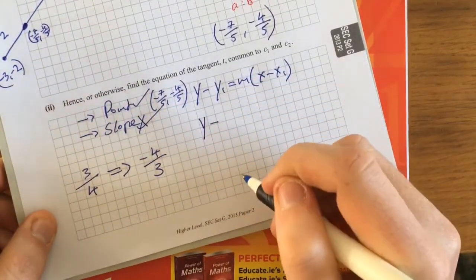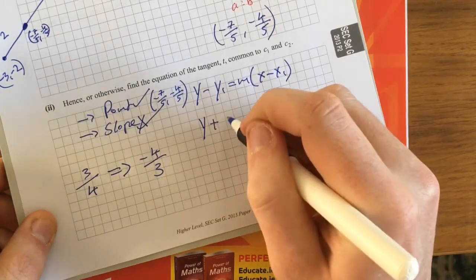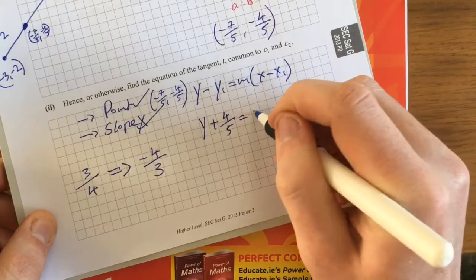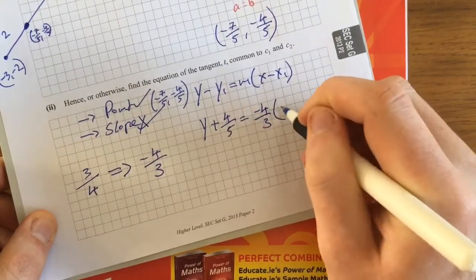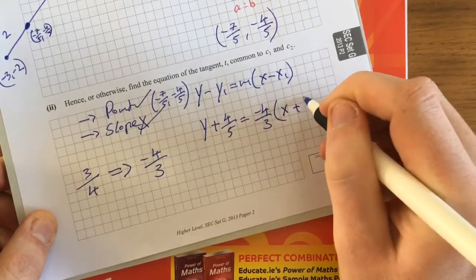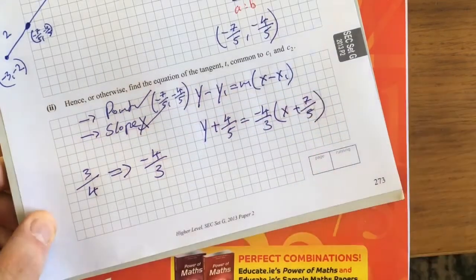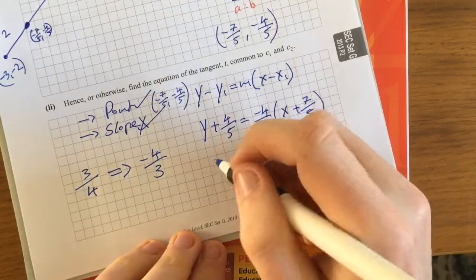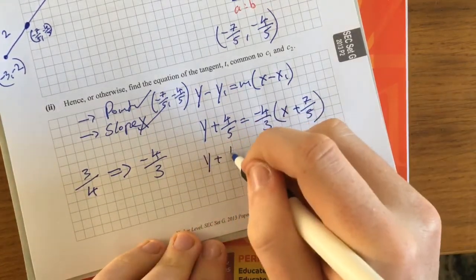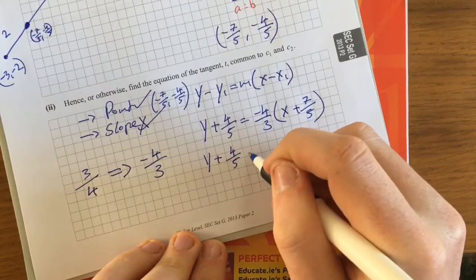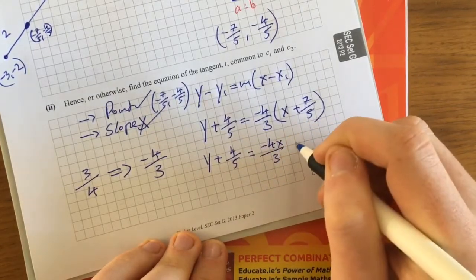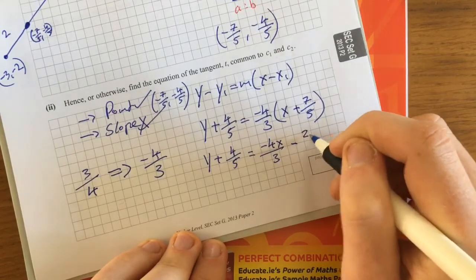So it's going to be y minus y1, which is going to go to y plus 4 over 5, is equal to our slope, which is minus 4 over 3, times x plus the x value there, which is 7 over 5. So a lot of fractions here. What I would probably do here is go y plus 4 over 5 is equal to minus 4x all over 3 minus 28.